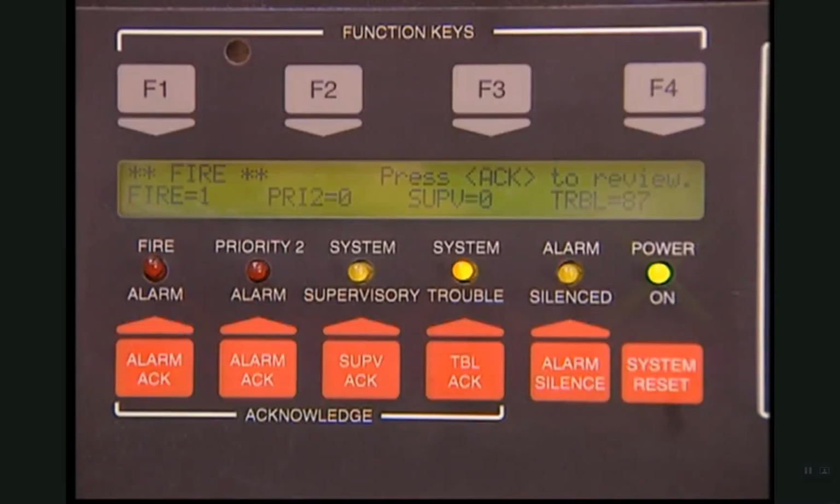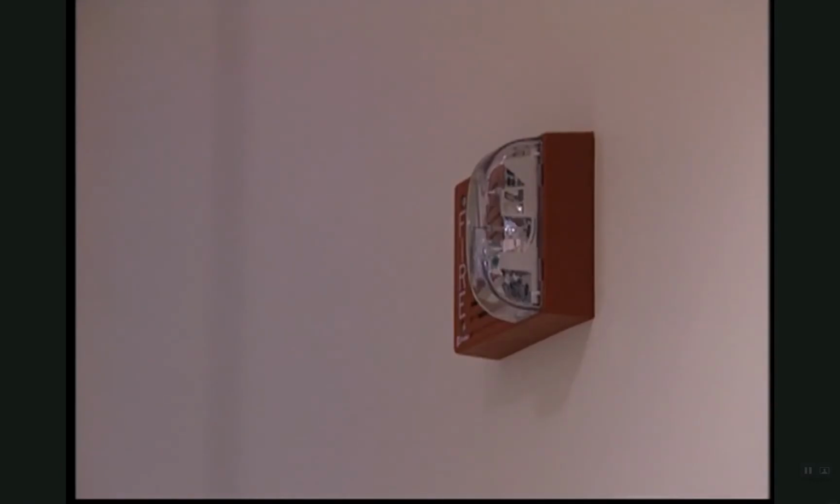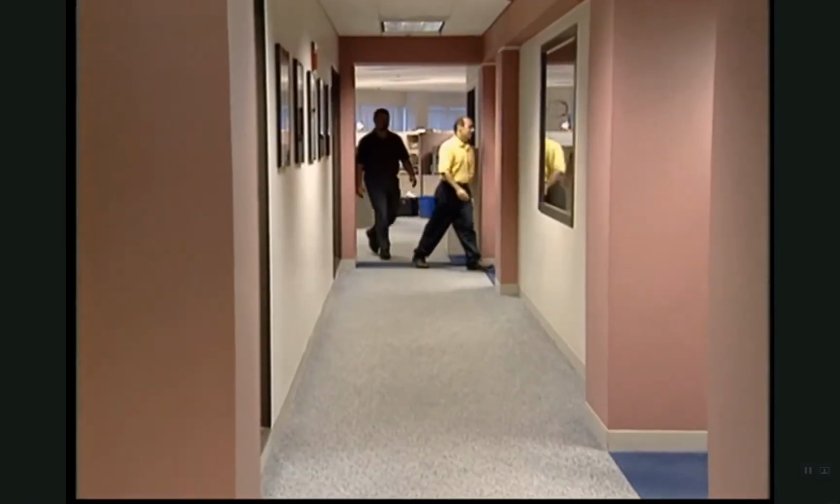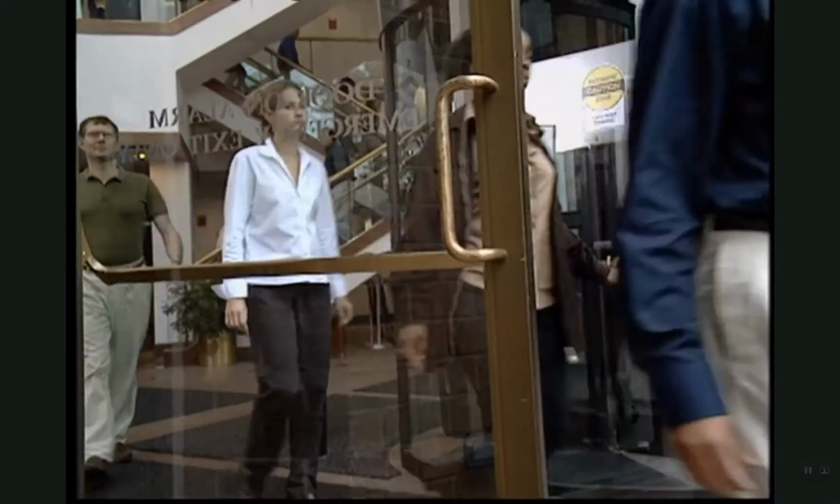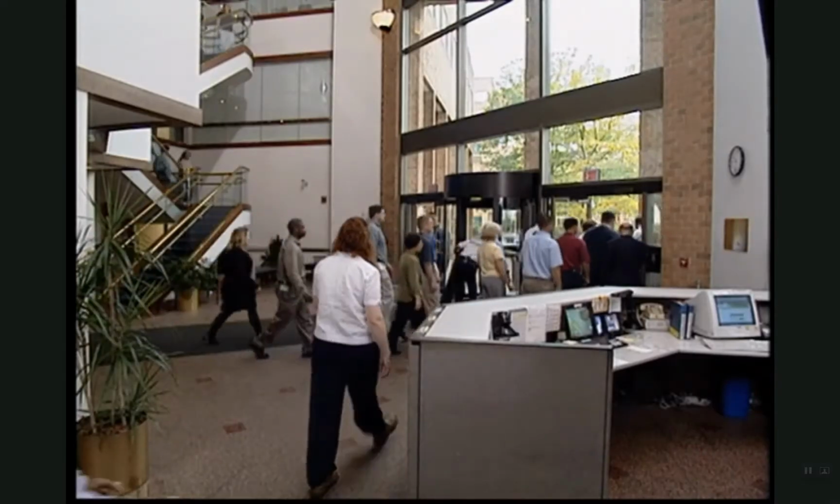Fire alarm systems give critical early warning of a fire or smoke condition, enabling people to react quickly and evacuate safely.